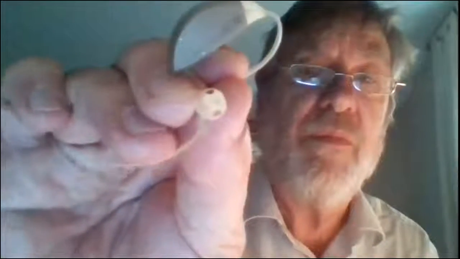And here's a series of vents in the dome of a lesser power hearing aid. And this is the very common style you'll see today. Very common. All right, back to share screen.